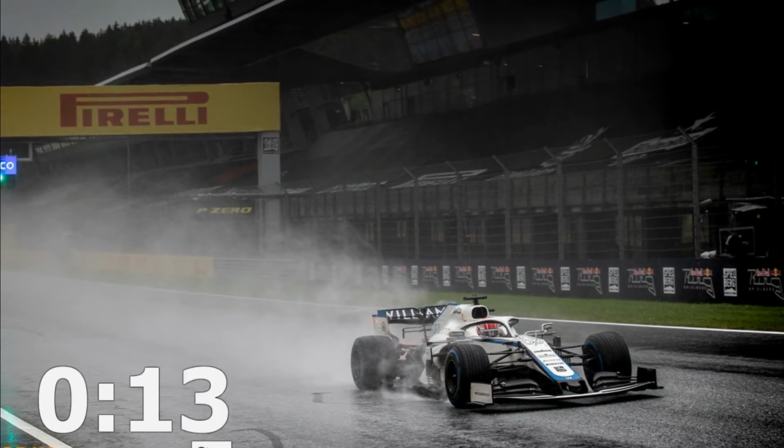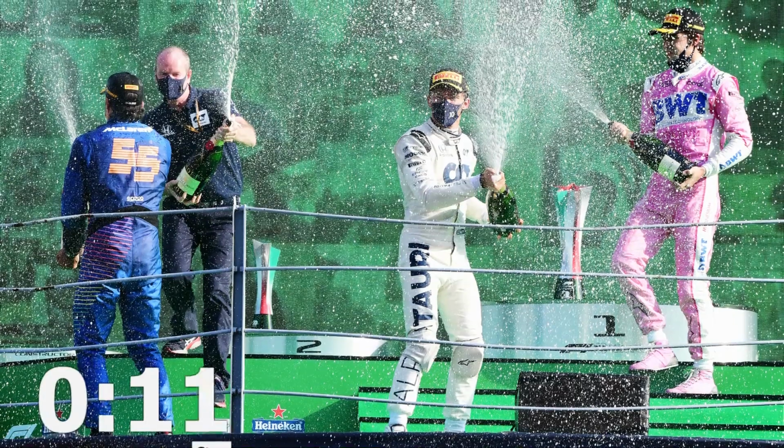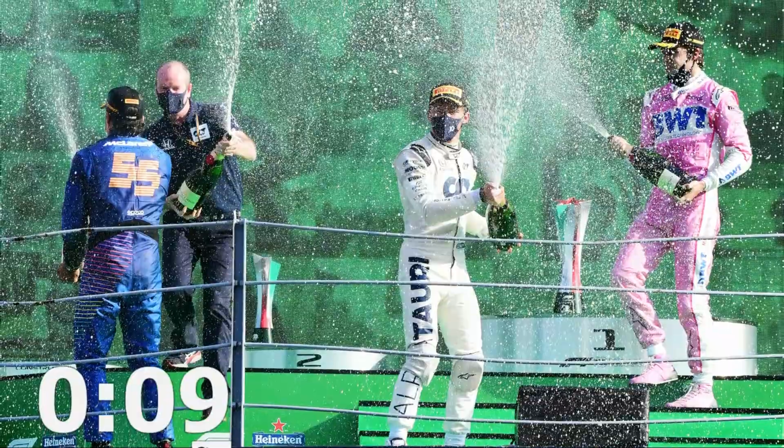Those points count towards the driver and constructors championship, and the top 3 finishers take part in the podium celebration where trophies are given out and champagne is sprayed with joy and enthusiasm.